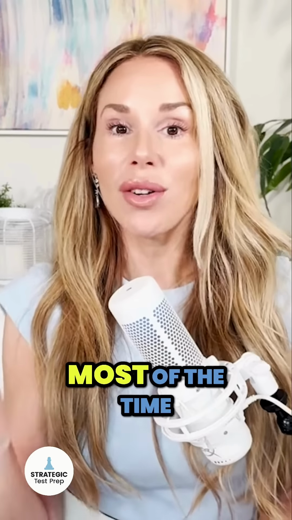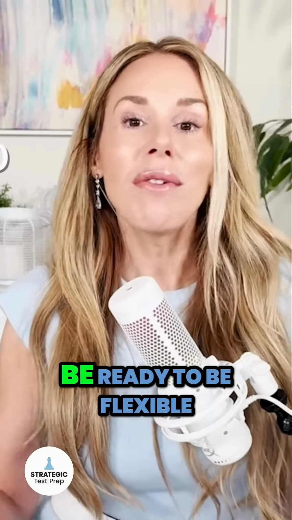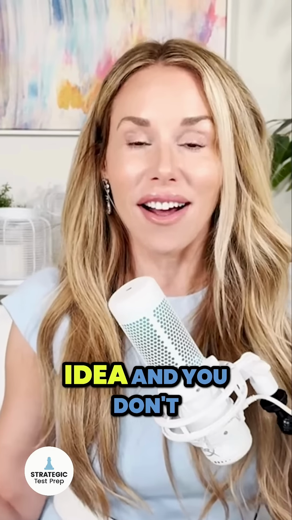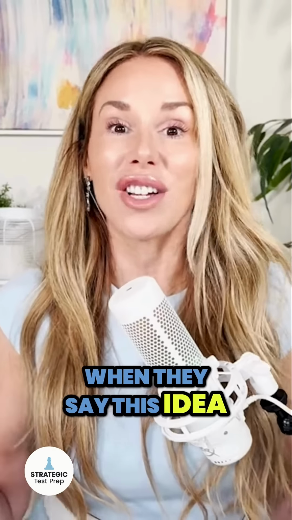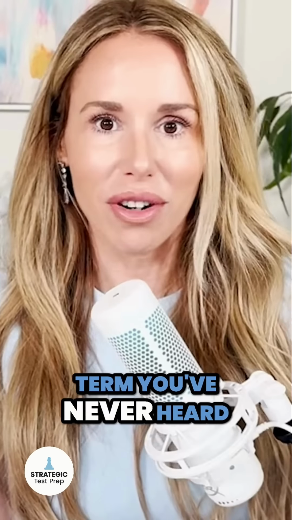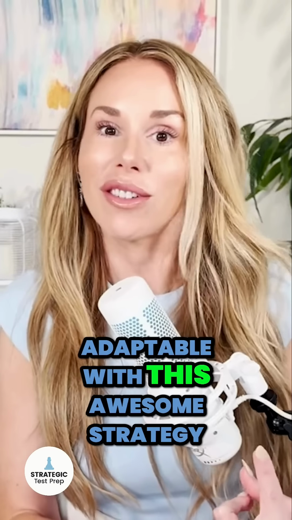Now, the last sentence works most of the time on these, but it doesn't work 100% of the time. So just as my little disclaimer, be ready to be flexible. So if you read the last sentence and there's a pronoun in there that says this idea, and you don't know what they mean when they say this idea, you might need to read back a sentence. Or if the last sentence introduces some crazy term you've never heard, find the term real quick and find the definition. So just be ready to be flexible and adaptable with this awesome strategy.